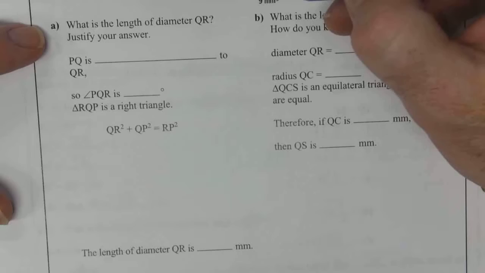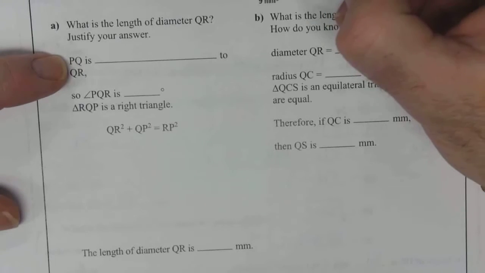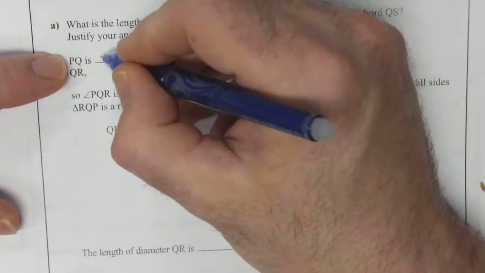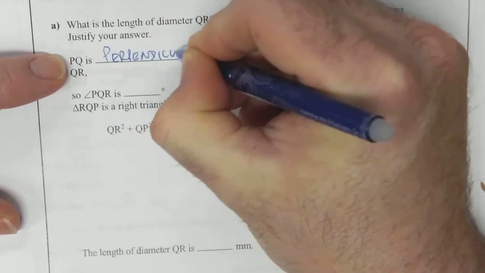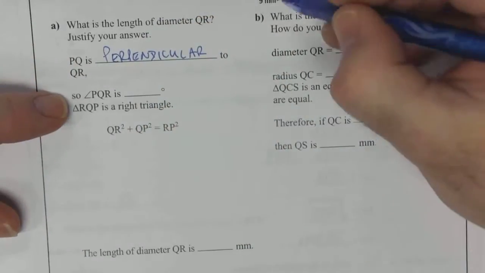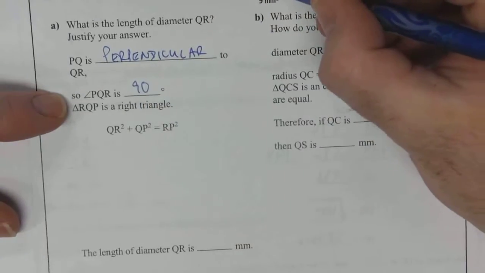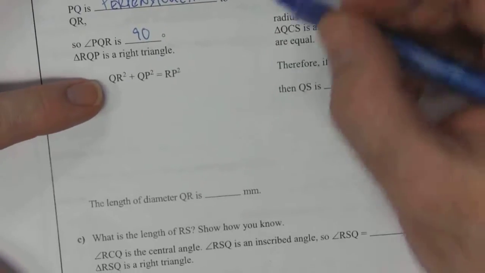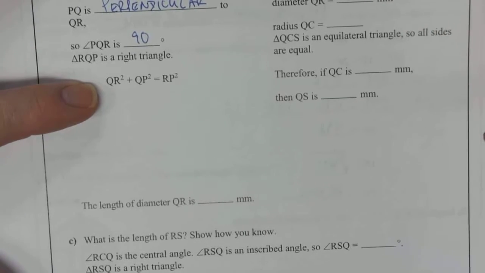Justify your answer. Well, PQ is 90 degrees or perpendicular to QR. So PQR is 90 degrees, which means we've got a right angle triangle that we're working with. So again, we can use Pythagorean theorem. And in this case, QR squared plus QP squared gives you RP squared.